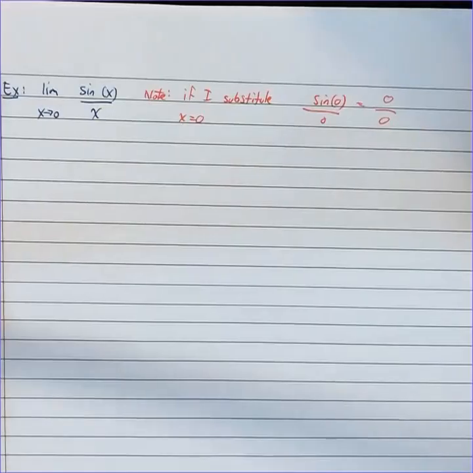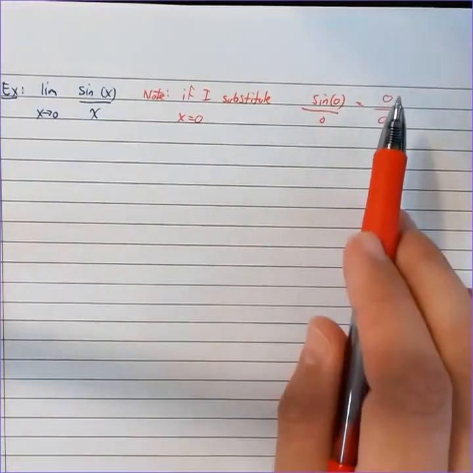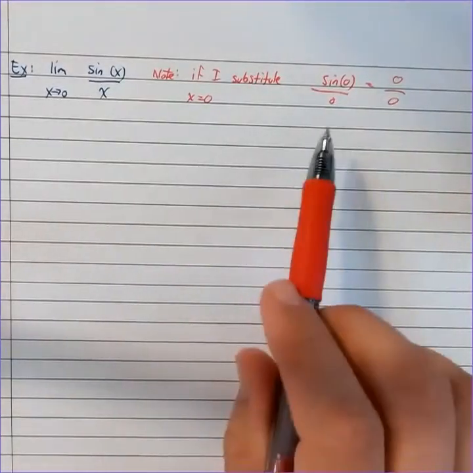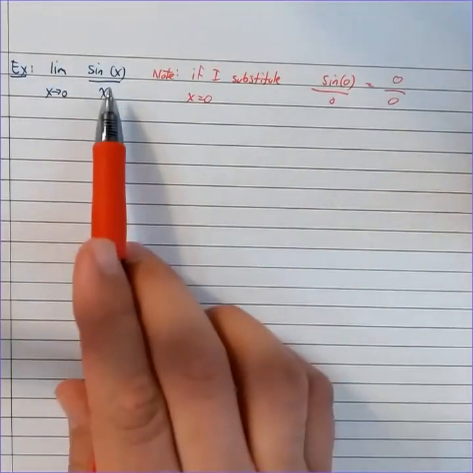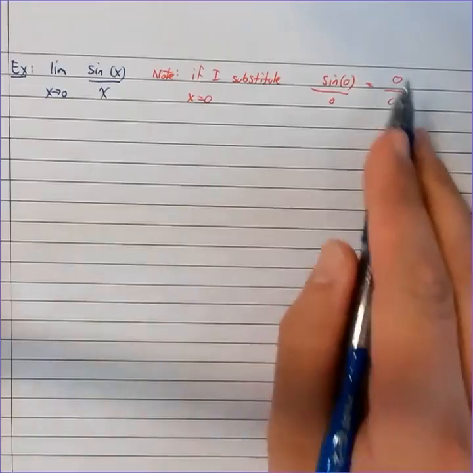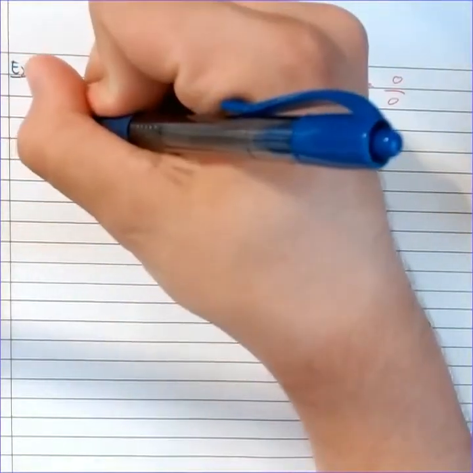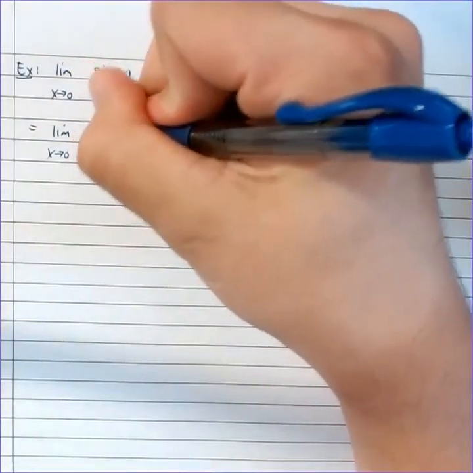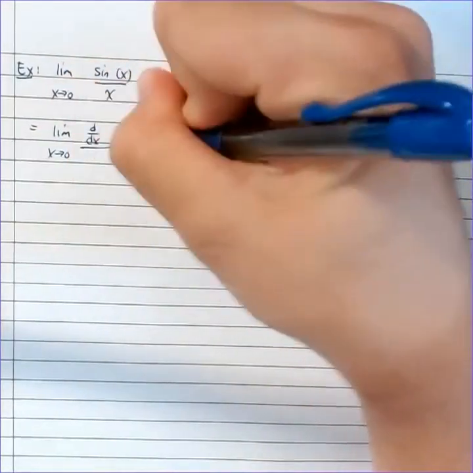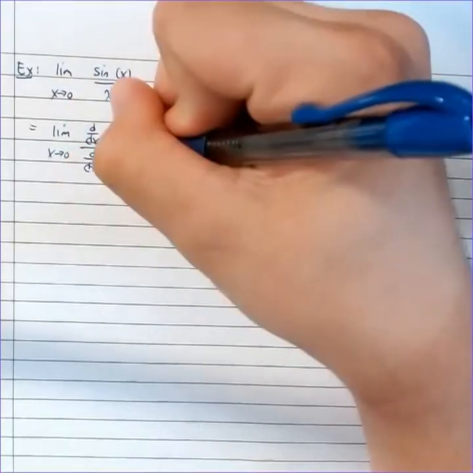But because it's an indeterminate form, I may not know what this is equal to, but by L'Hopital's rule, because it comes out to be 0 over 0 if I try to substitute, I can now write this as the limit as x approaches 0 of the derivative of the numerator, d dx of the sine of x, over the derivative of the denominator, d dx of x.